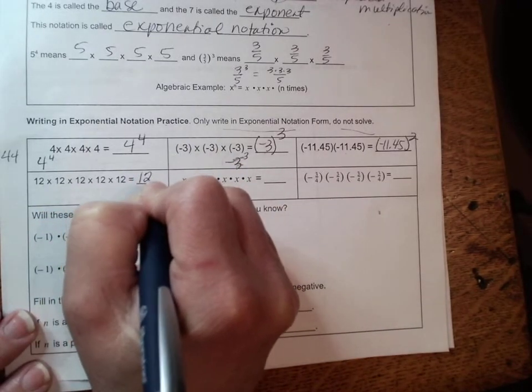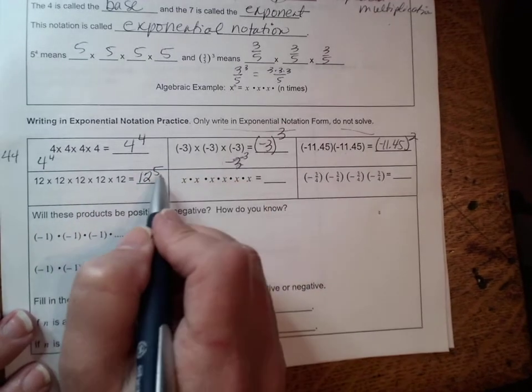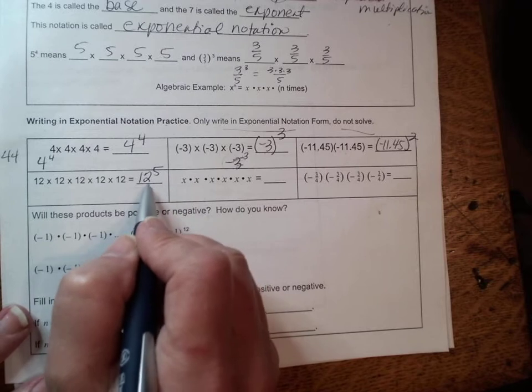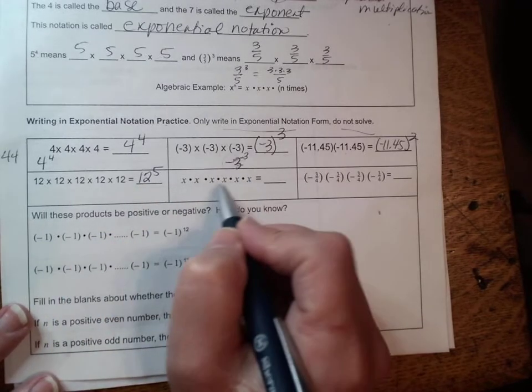12 to the power of 5. Excellent. And I'm not worried about the solution. And it's not going to be 60. Don't do 12 times 5. It's going to be 12 to the 5th power, which is pretty large. Okay, what would this one be?